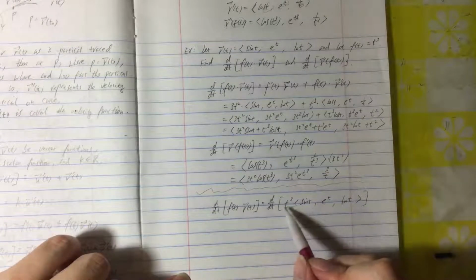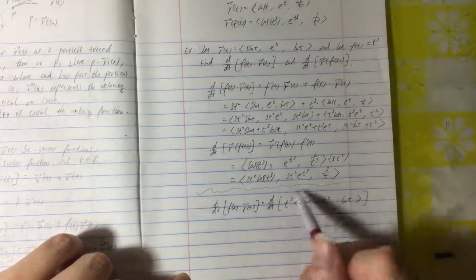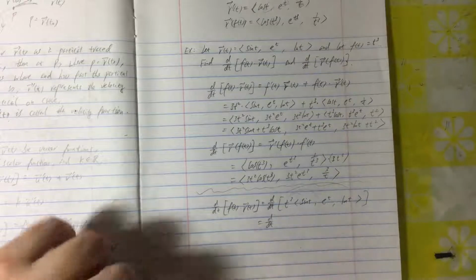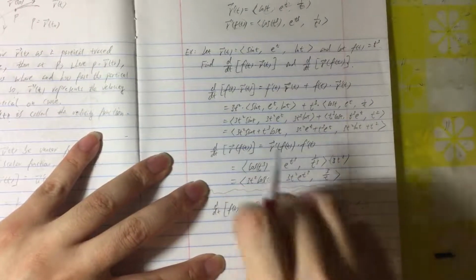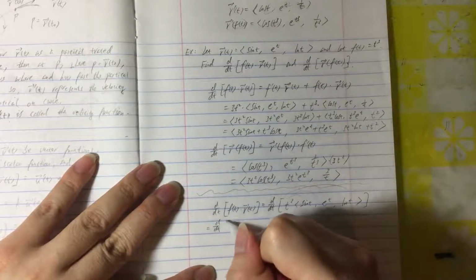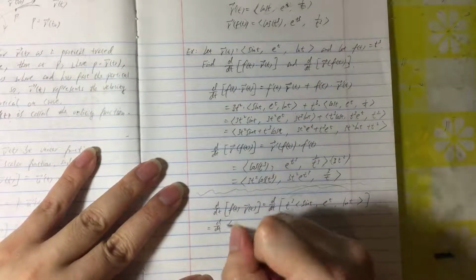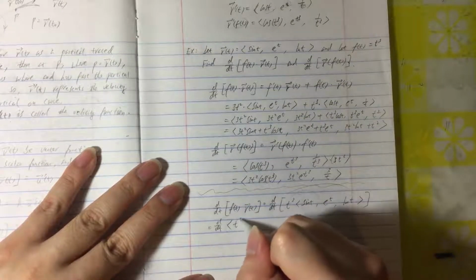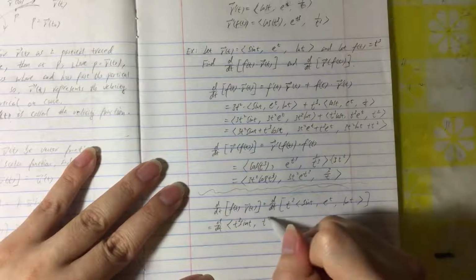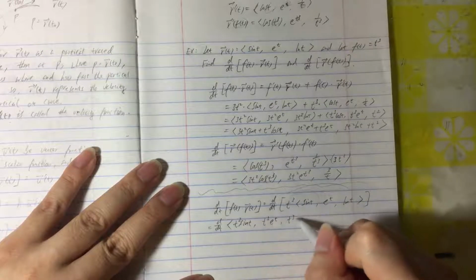Then when we have a scalar times a vector, we distribute the scalar to each component. If I distribute, I have t cubed times sine t, t cubed times e to the power t, t cubed times ln of t.